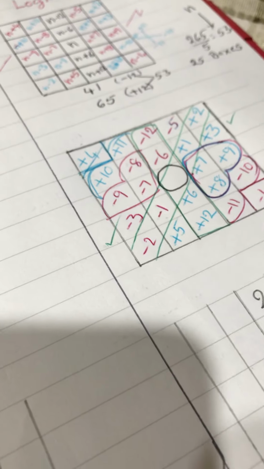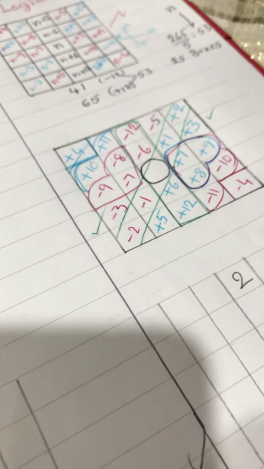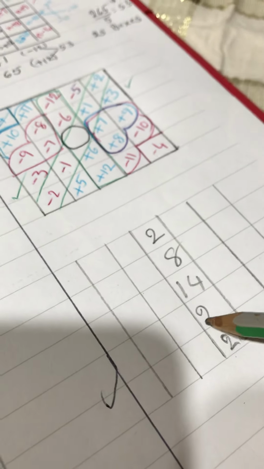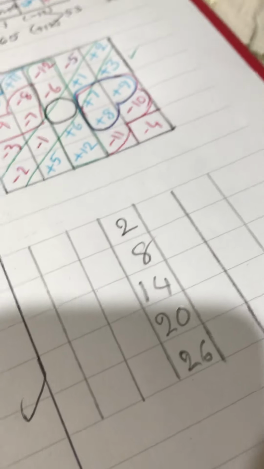That's 26. So I'm going up by 6's here. So that's going to be 8. That's going to be 20. So my middle row is sorted.